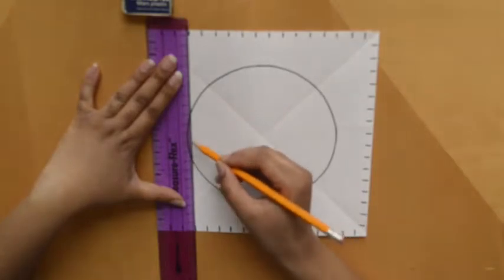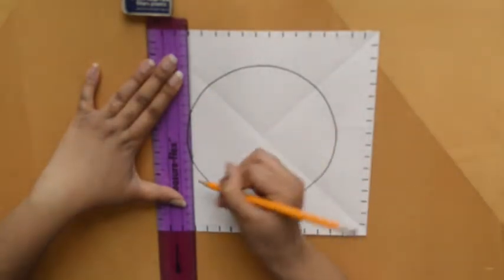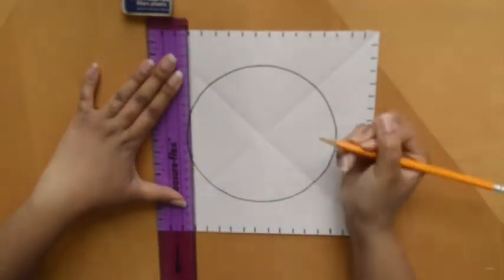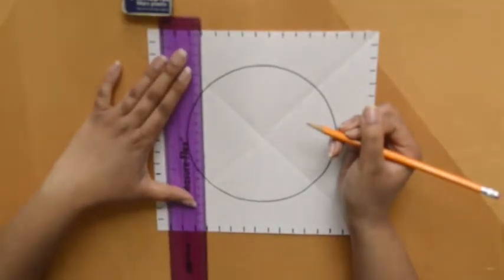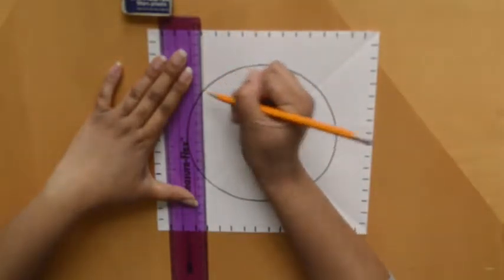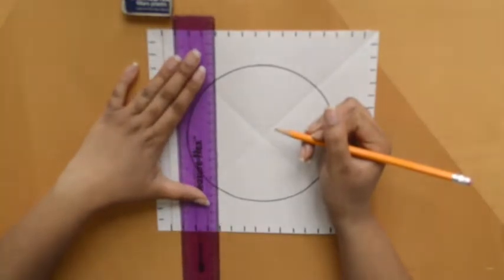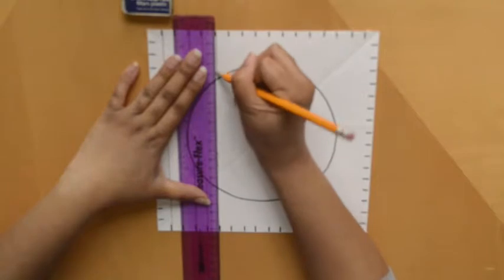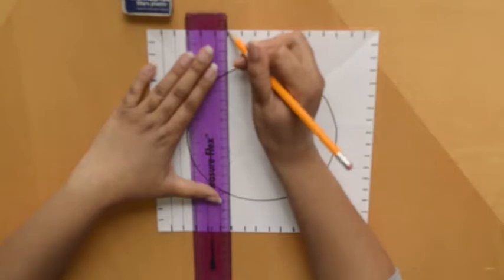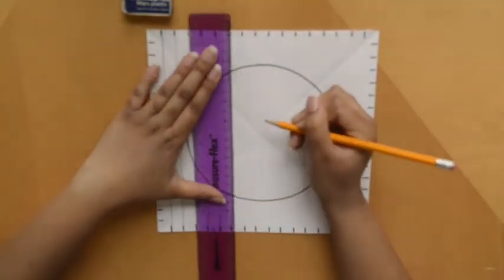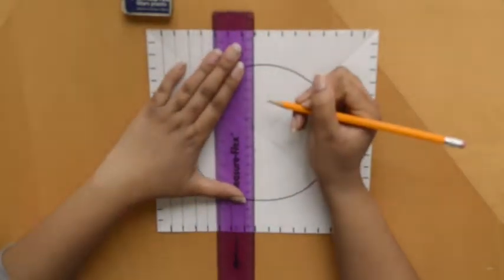Now, eventually you are going to get to the point where your ruler is touching your circle. You will not draw a line where your circle is at. You will draw above your circle and you will draw below your circle, but do not take your straight line through the circle. The circle should stay completely empty. So you will move through each hash mark, and by the time that you get done, I want to see a thumbs up so I can know that you're ready for the next step.